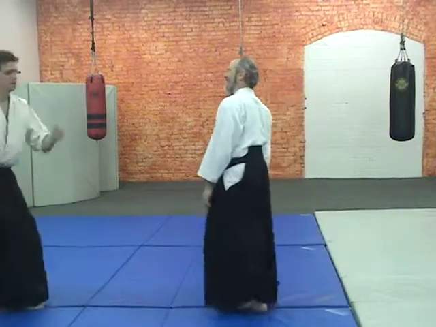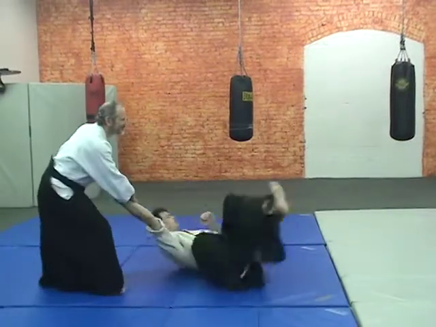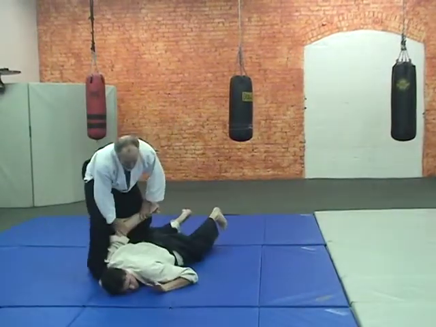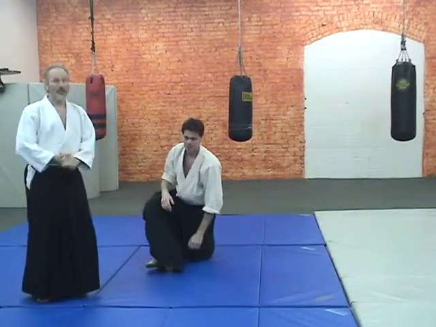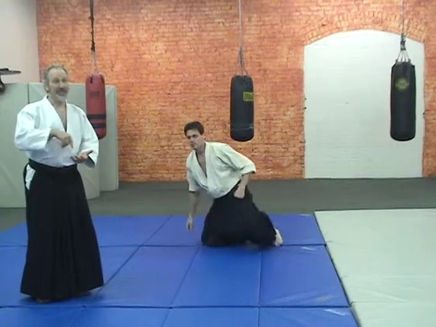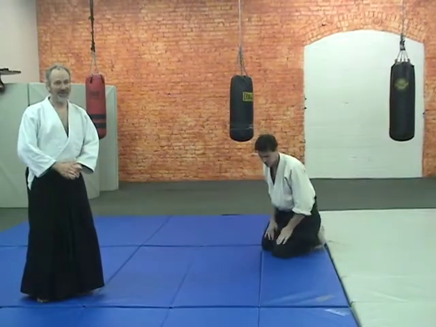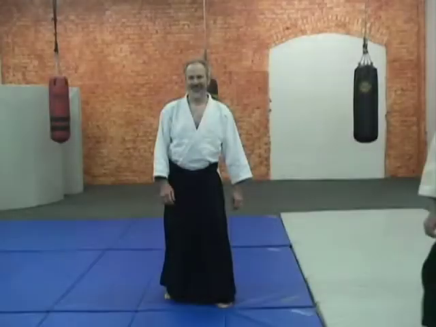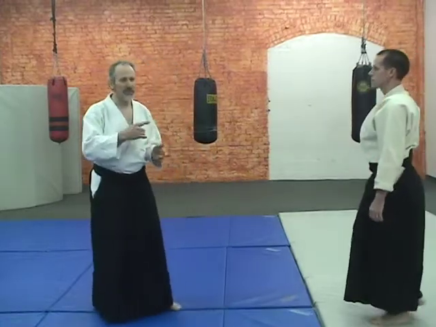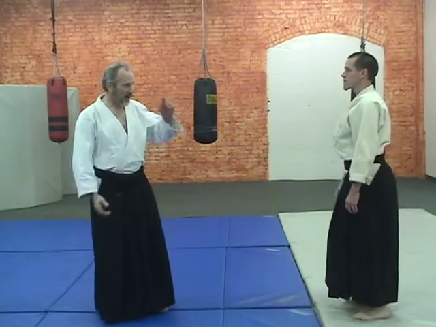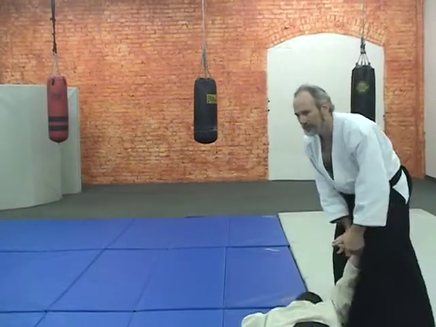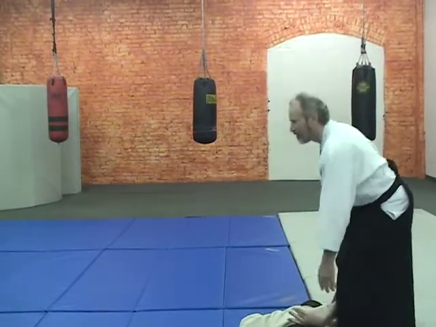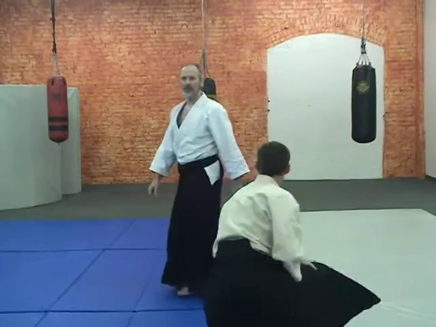Other side. So let's explore, and this is called Makiotoshi. Makiotoshi literally means spiral drop. Okay, this time we'll continue with that spiral. We'll just go to a different spot. So I'm going to come and spiral his wrist down again into Kote Gaeshi.